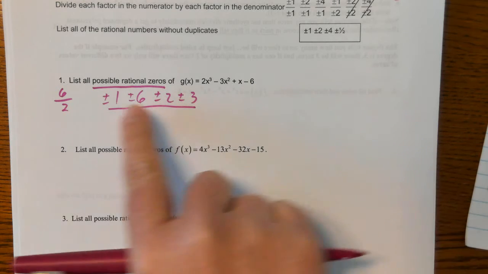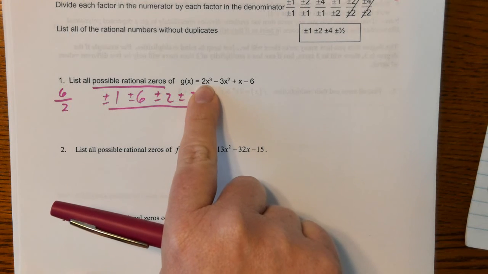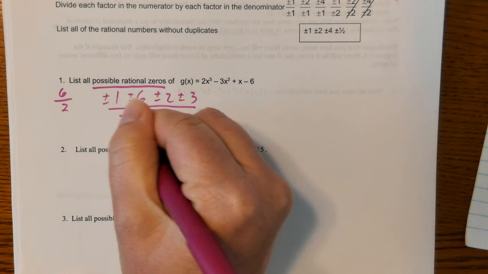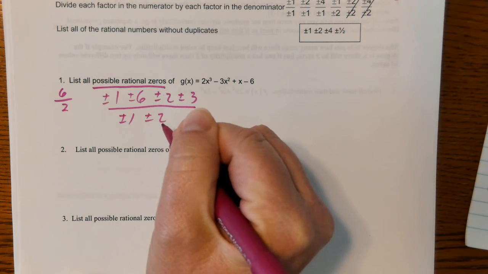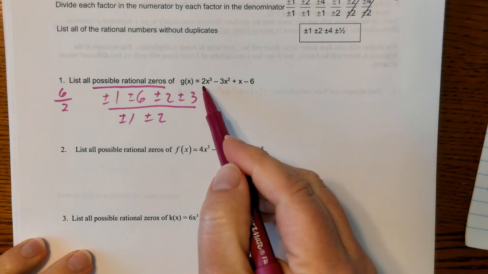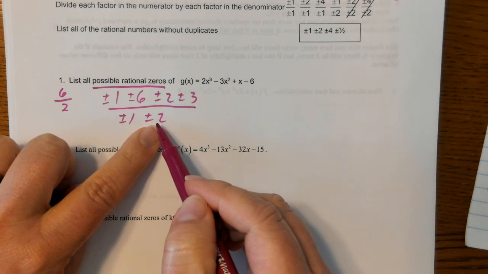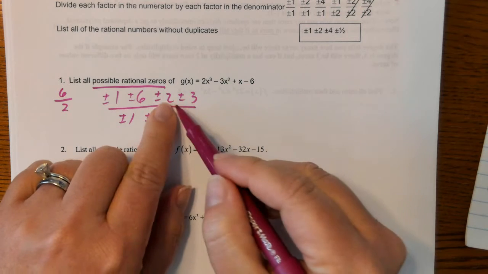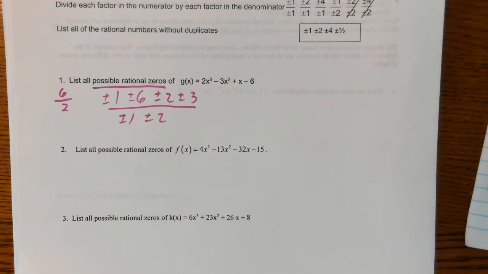I'm going to divide each of those by the factors of 2. Well, the only thing that multiplies together to be 2 is 1 and 2. And remember, we put plus and minus because it could be a positive or a negative. For instance, I could get positive 2 by -1 times -2. I could have gotten -6 by positive 2 times -3. So there's different combinations in there.